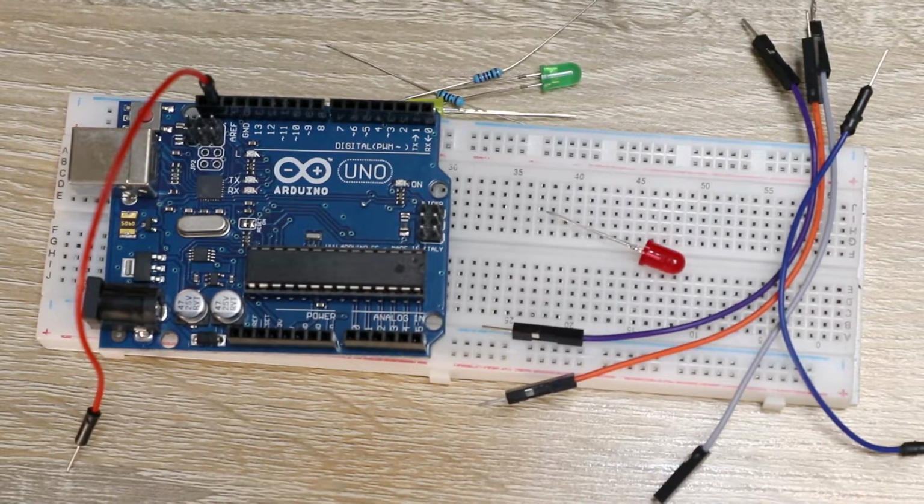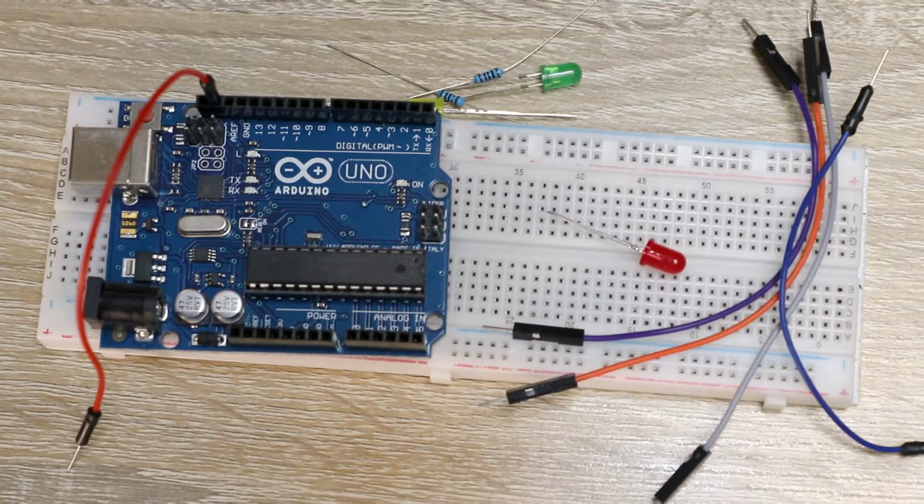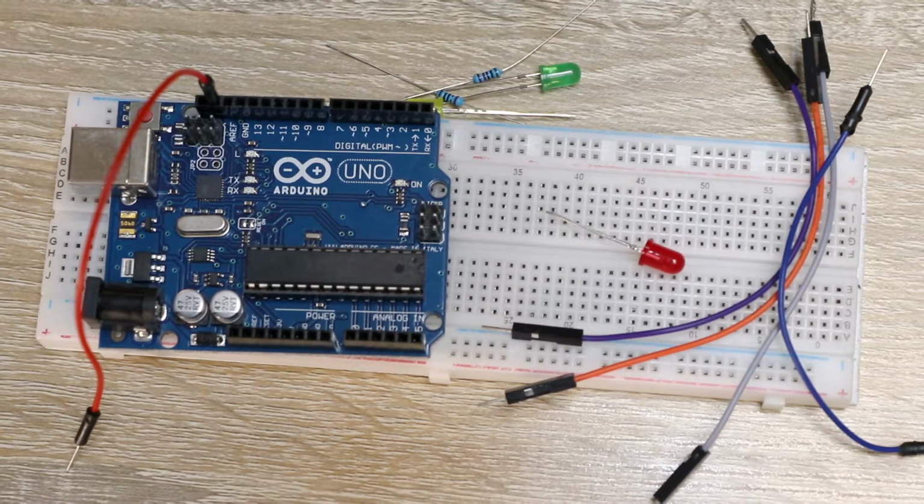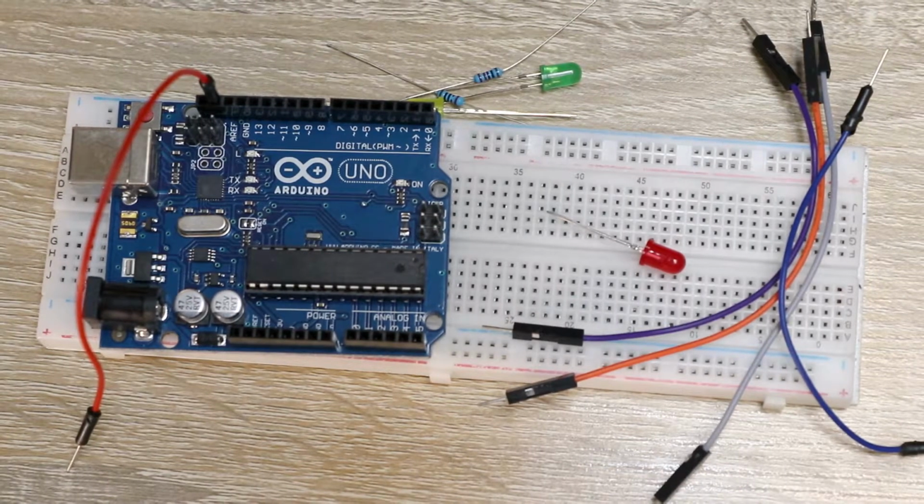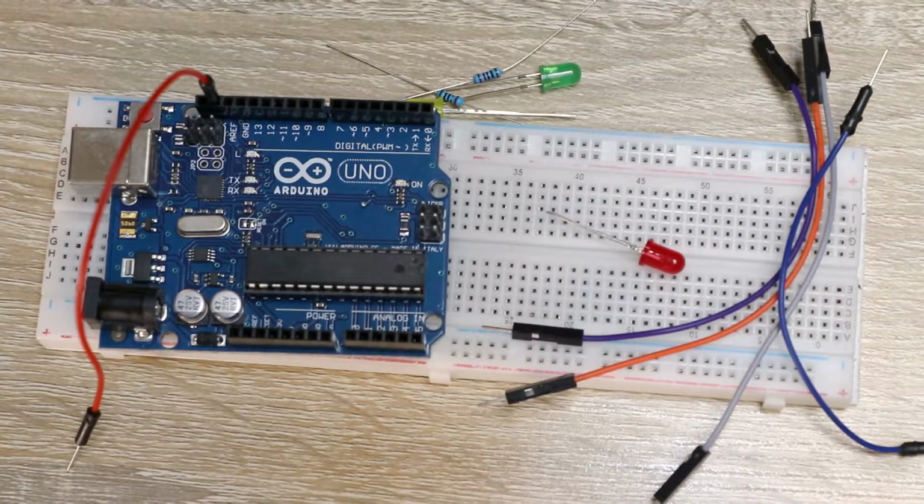The starter kit starts from 300 to 500 Rand. With 500 Rand you get components galore that are going to be useful. Usually if you buy a starter kit, depending on how often you do projects, you can go for months without having to go back and buy components.